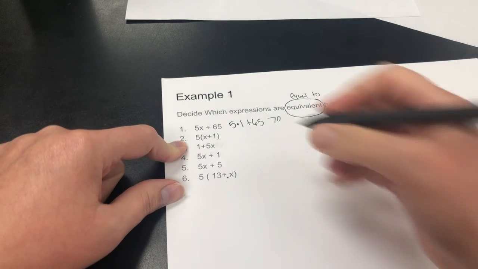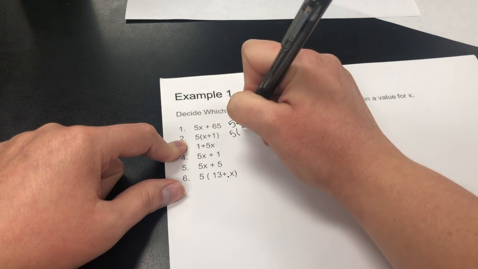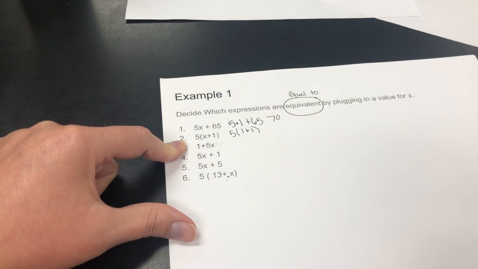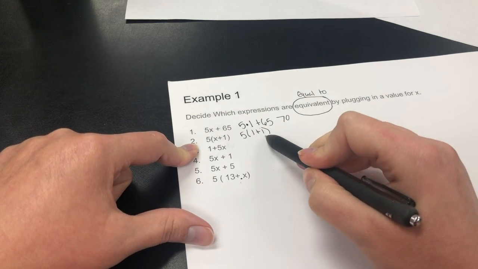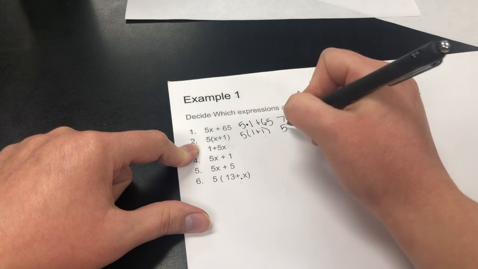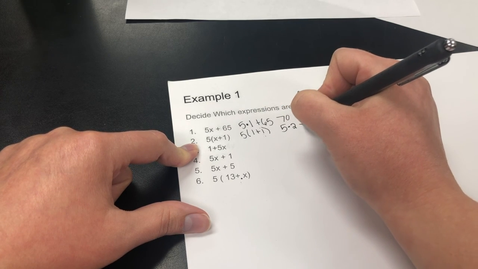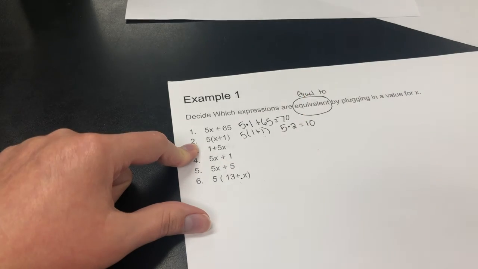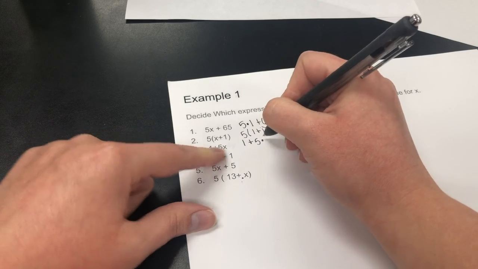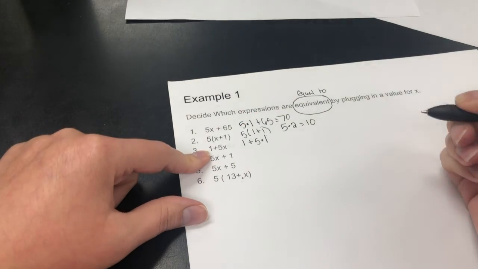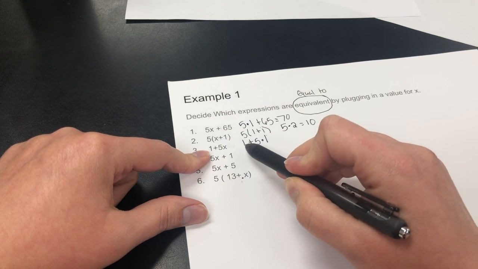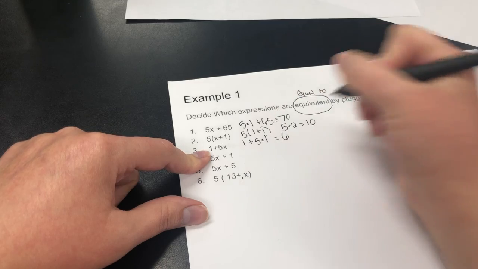Okay, so now let's look at 5 times (1 plus 1). Remember, parentheses first. 1 plus 1 is 2, but there's no sign in between, so that's 5 times 2, which is 10. Okay, so here is 1 plus 5 times 1. No sign means multiplication, so in order of operations I do multiplication first. 5 times 1 is 5, plus 1 is 6.